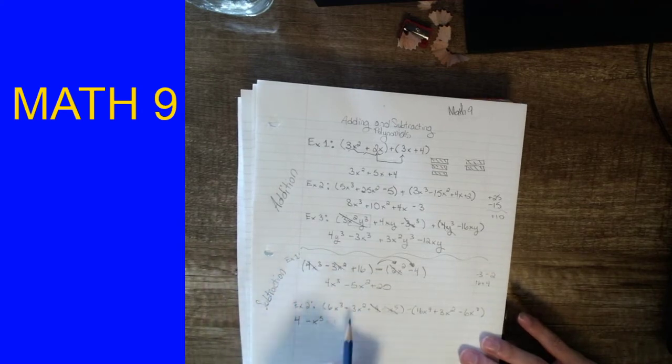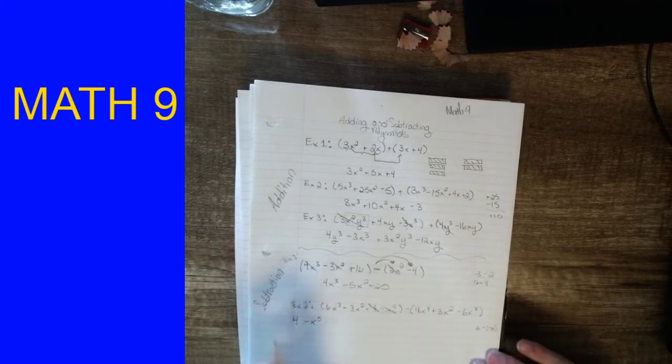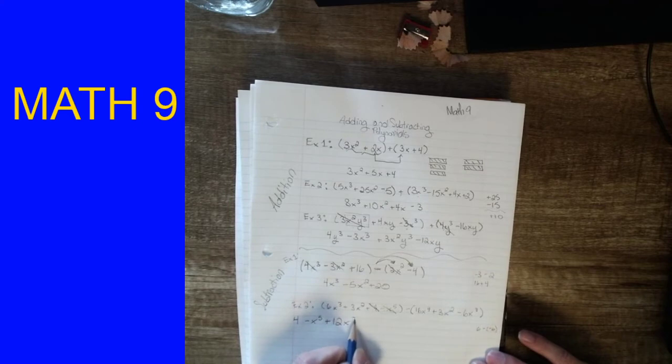Okay. 6x cubed subtract negative 6x cubed. So sometimes it's nice just on the side. 6 subtract negative 6. That way I know I'm adding. 6 plus 6 is 12. So I have plus 12x cubed.